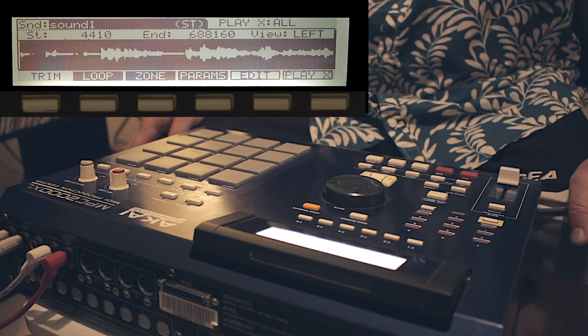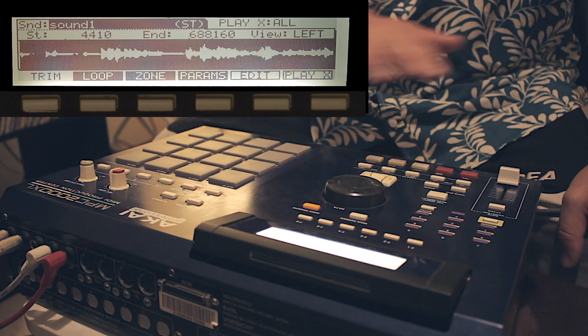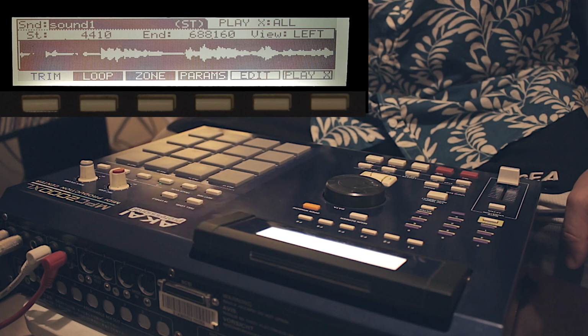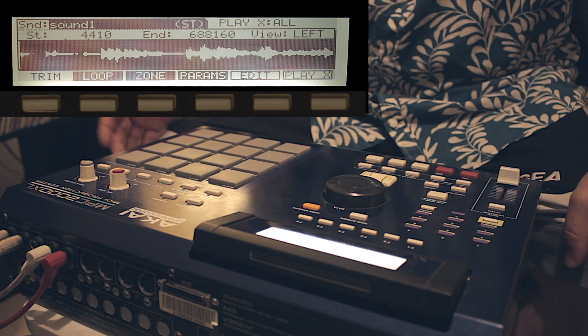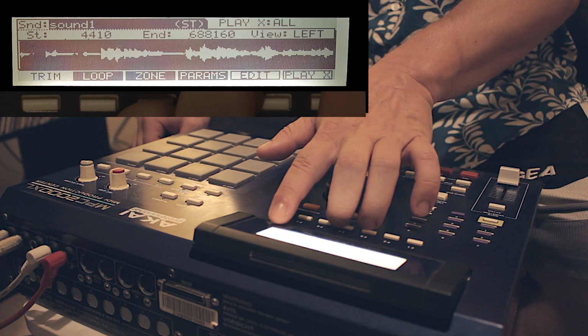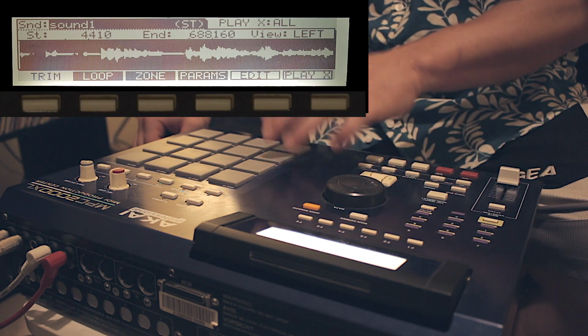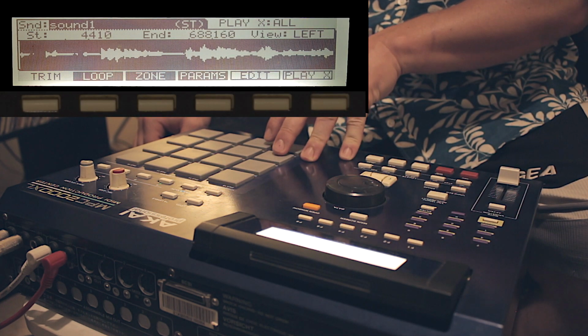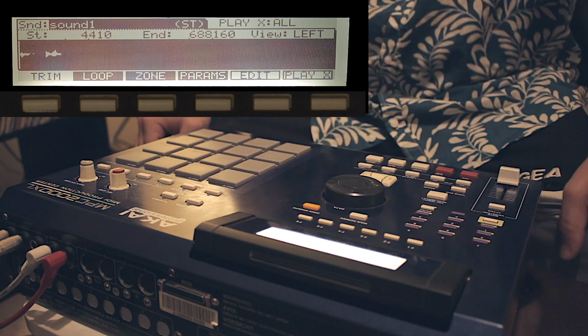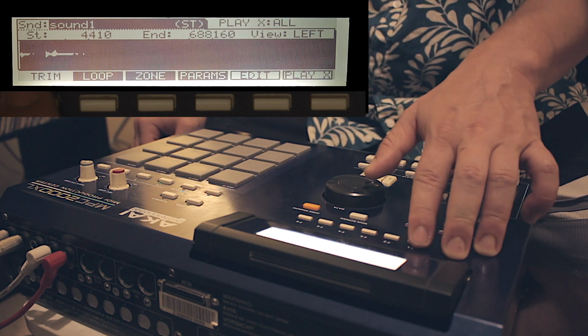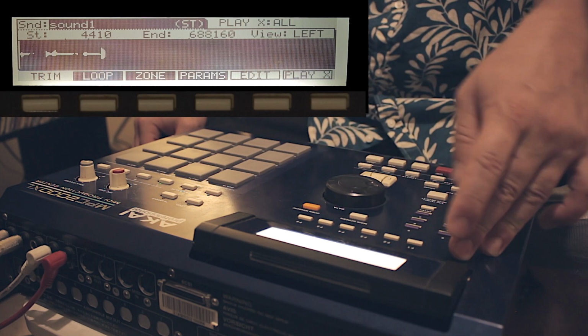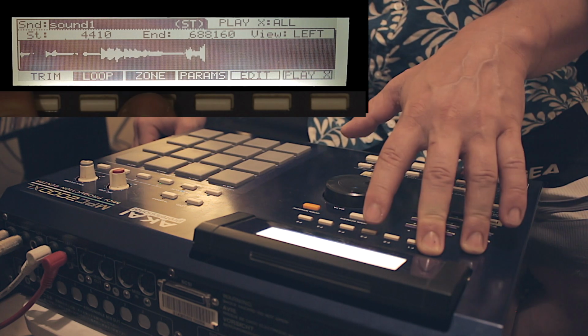So I'm going to make a series of tutorials on the 2000 Excel. Let's start with chopping samples. I already have a sample laid out. This is a piano sample. So we're going to chop it up. I'm going to take you through some of the methods of cutting the sample here. There aren't many. So let's go.